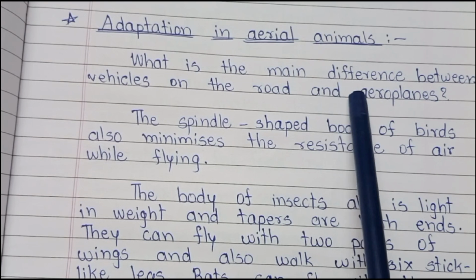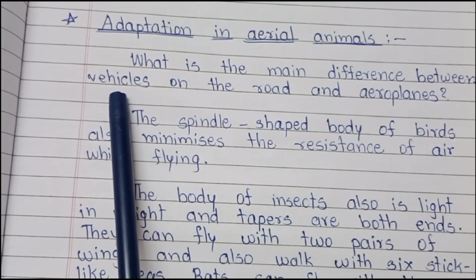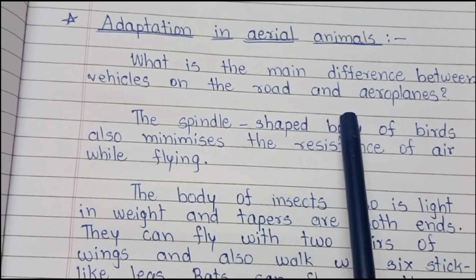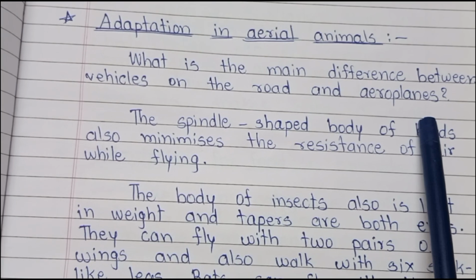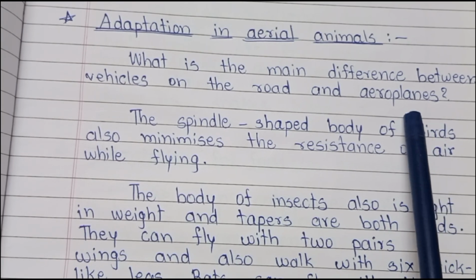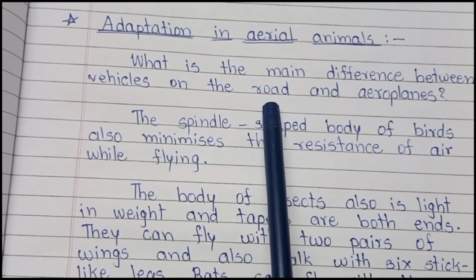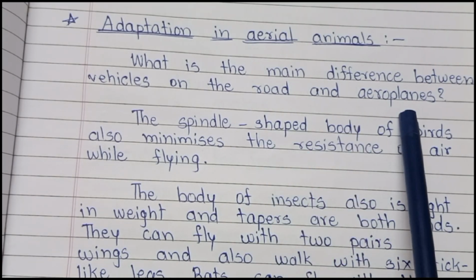What are the main differences between vehicles on the road and aeroplanes? Yes, we can differentiate it. Vehicles we can drive on the road, and aeroplanes we fly in the air.